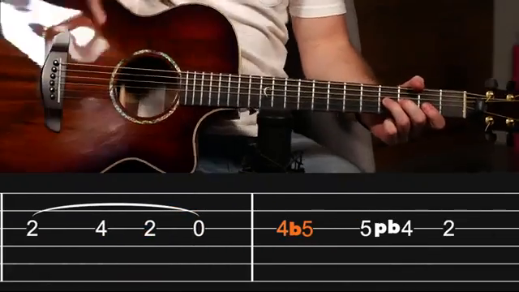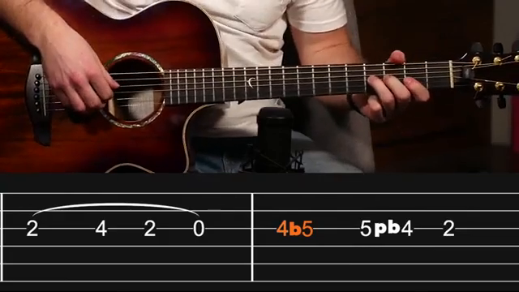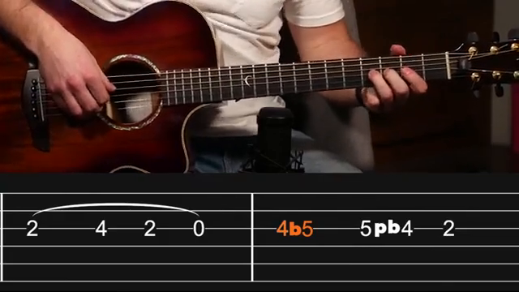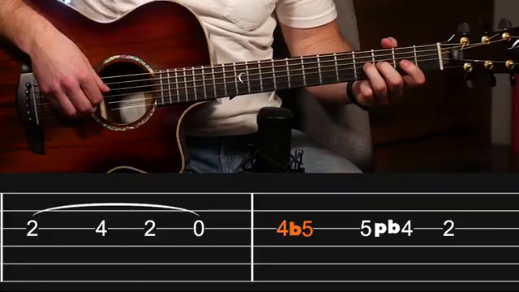Alright, next up we've got this 4B. The B stands for bend. So you're going to take the 4th fret of the G string and bend it up until it sounds like the 5th fret of the G string.